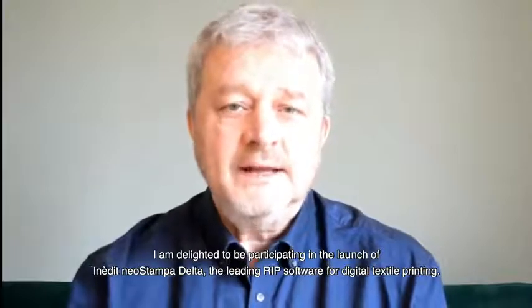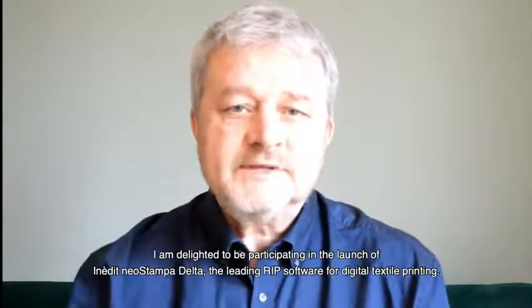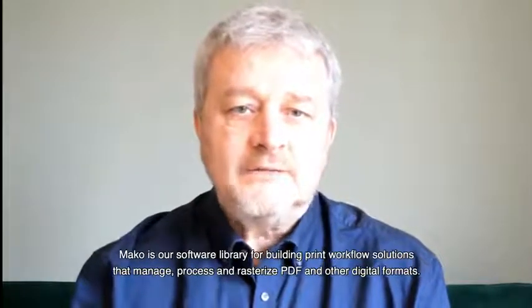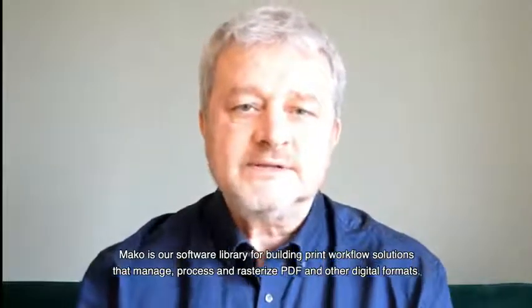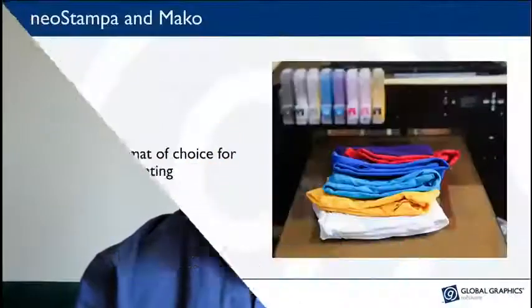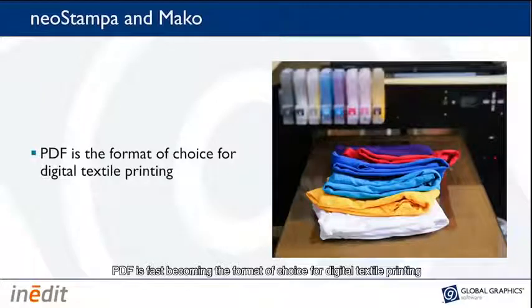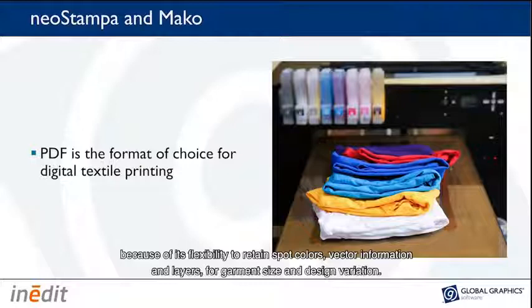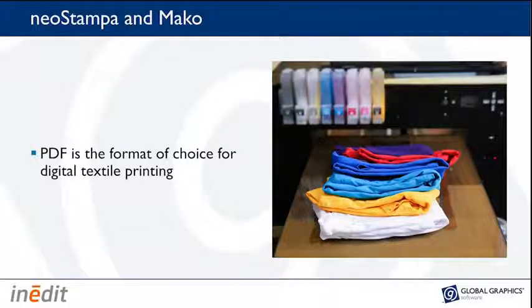Hello, I'm David Stevenson and I'm a product manager at Global Graphics Software. I'm delighted to be participating in the launch of InEdit's NeoStampa Delta, the leading RIP software for digital textile printing. Mako is our software library for developing print workflow solutions that manage, process and rasterize PDF and other digital formats. PDF is fast becoming the format of choice for digital textile printing because of its flexibility to retain spot colors, vector information and layers for garment size and design variation.